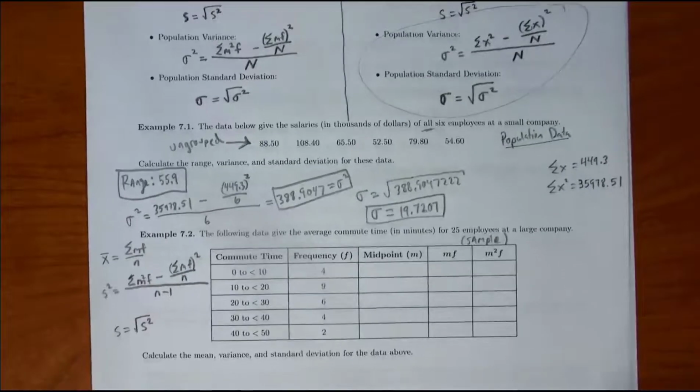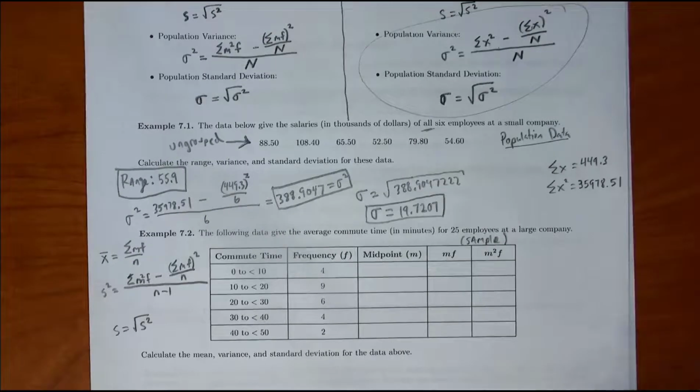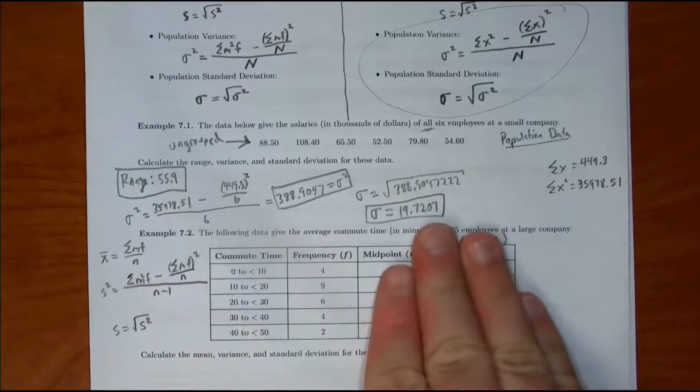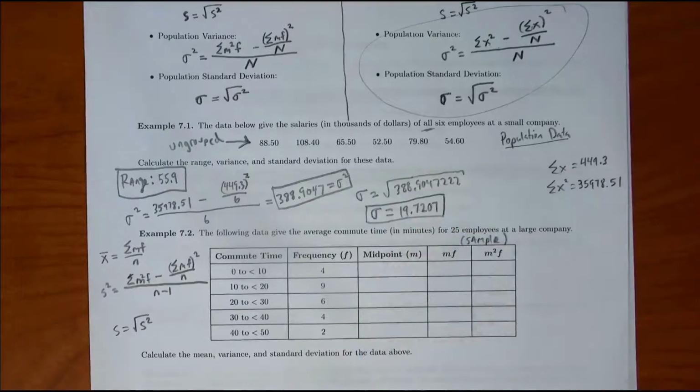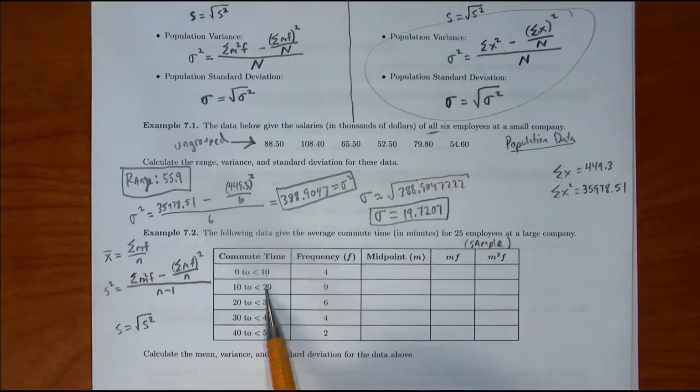Now, notice I made all these blank columns over here because that'll help us stay organized whenever we're calculating the sum of the m squared f's and the sum of the mf's. And you don't have to use this if you don't want to. It just helps us stay organized is all. Remember, midpoints is when you take these two, they're called class limits, recall. 0 and 10 are the limits, lower limit, upper limit. You add them and divide by 2. So I mean, that's really easy.